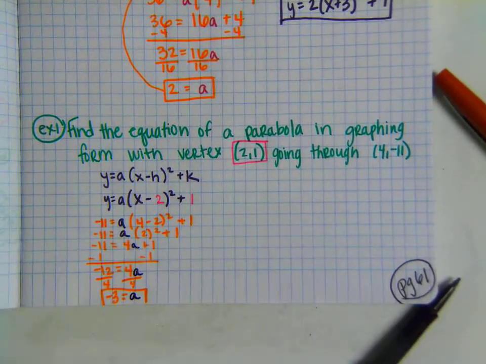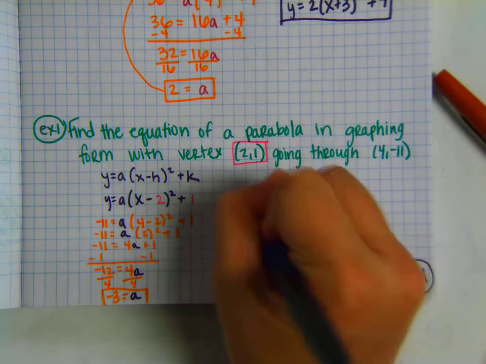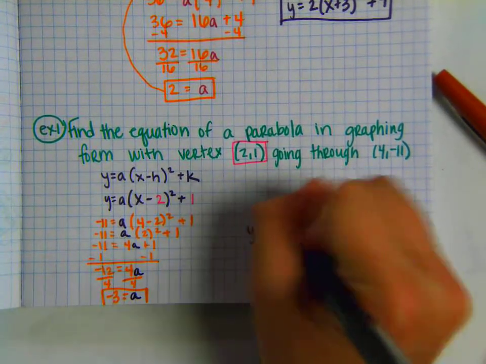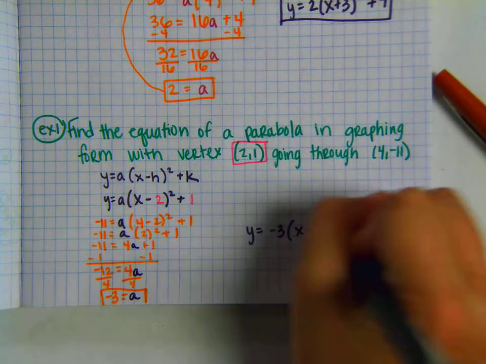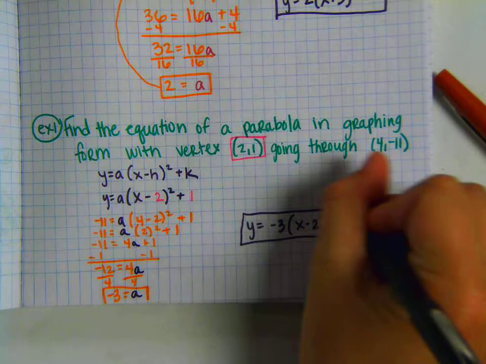And I'm going to plug that in. So our final answer should be y equals negative 3 times x minus 2 squared plus 1. And that's our equation in graphing form.